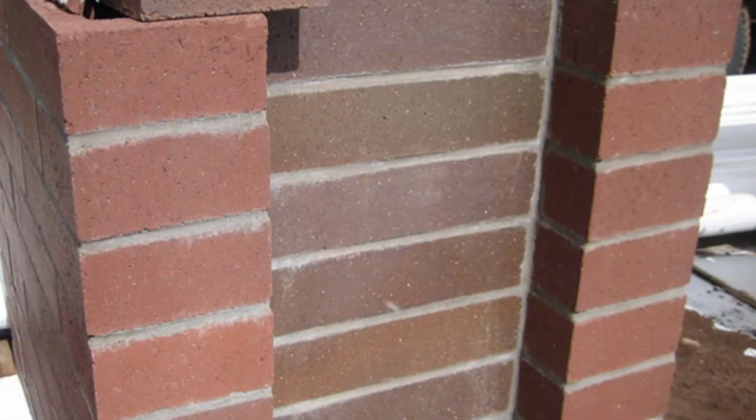And so this is an example of a mock-up that was out on the conference center that I just told you, some of these columns I was telling you about. And so this is a couple of different types of brick. So on that building, there's a whole bunch of different types of brick. And they wanted to see how these two brick colors worked together.